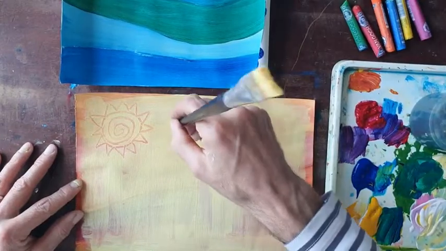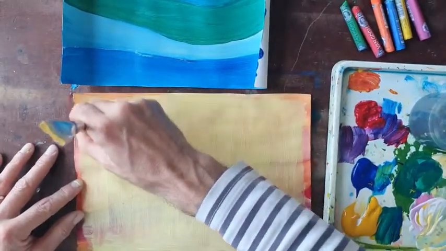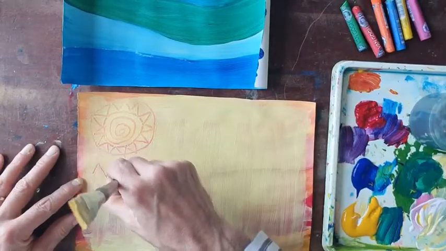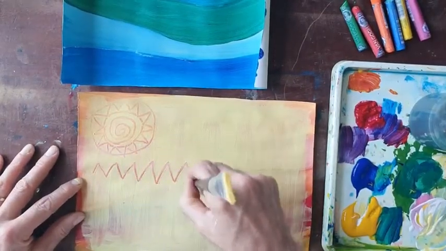Right, okay, and we can go around that again. So what's happening is the colour from behind is showing through, yeah? So I go over this whole thing.